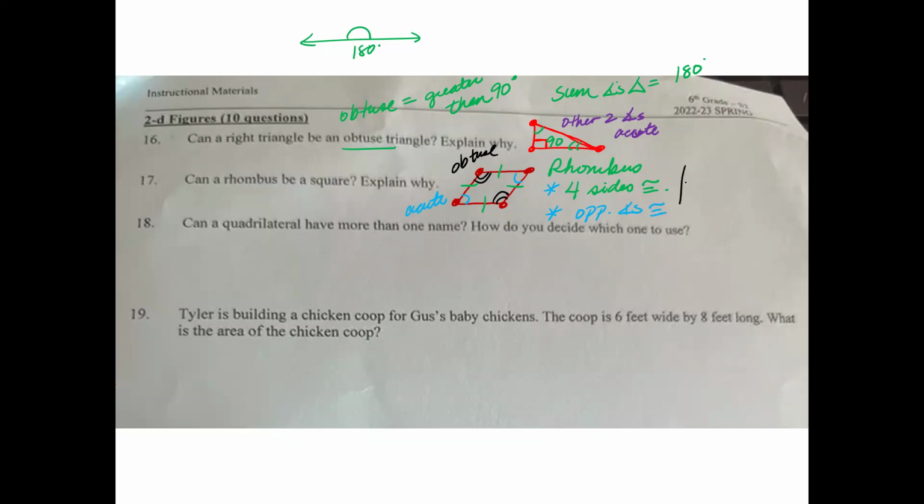In order for you to have a square, what are the characteristics of a square? Yeah, to be a square, all 4 sides are congruent. That's the same thing as a rhombus. But also, what do we notice about all the angles? No, all 4 angles are 90 degrees. You can't have like 20, 20, 20, 20 degrees. It has to be 90 degrees.